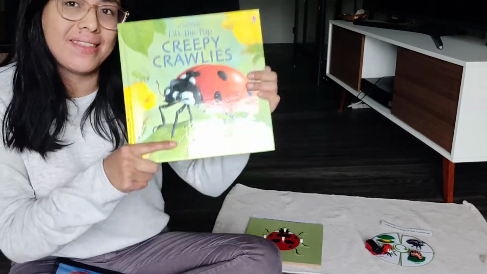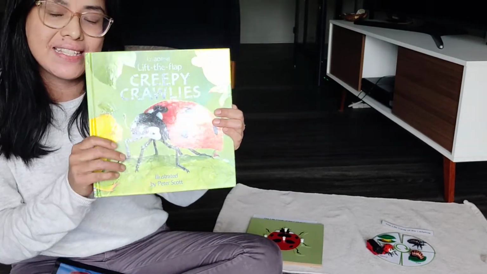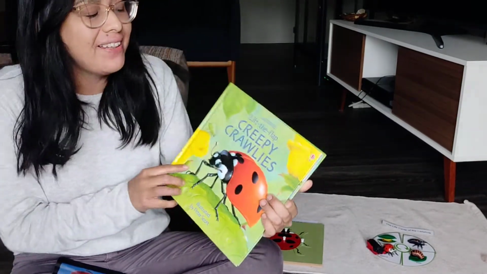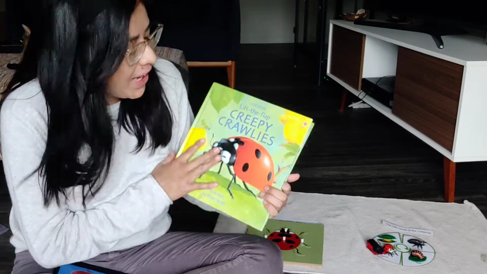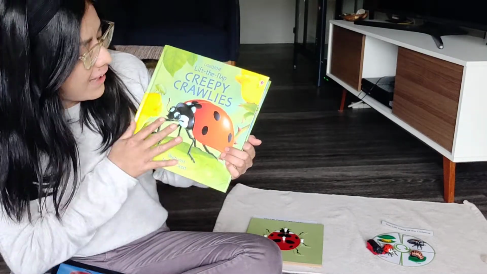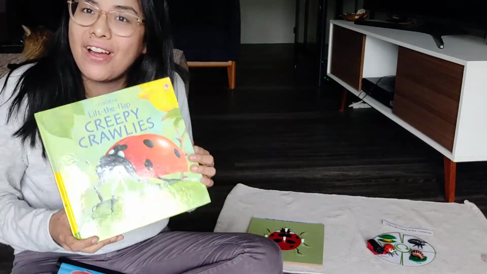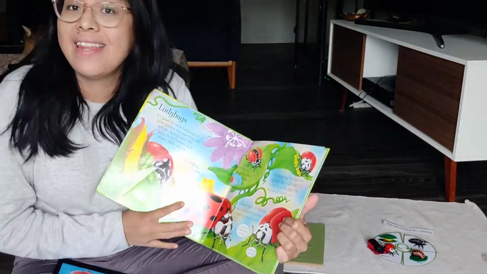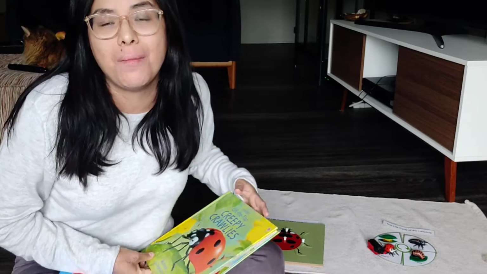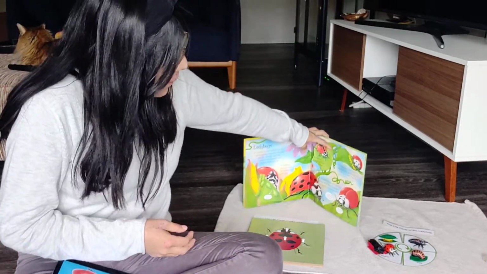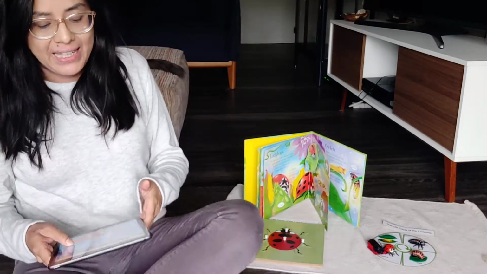Today, we are going to talk about this insect. Do you know what this insect is called? This is a ladybug. Ladybugs are so beautiful. They have a bright red color on the outside with little black dots. So let's go ahead and talk about the ladybug, and then in the next video, I will talk about the life cycle of a ladybug.